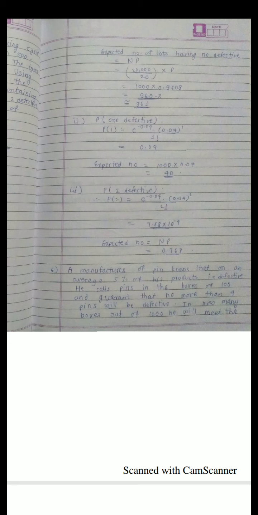Next question: a manufacturer of pins knows that on average 5% of his product is defective. He sells pins in boxes of 100 and guarantees that no more than 4 pins will be defective. In how many boxes out of 1000 will he meet this guarantee? Such a question is a quality guarantee question.